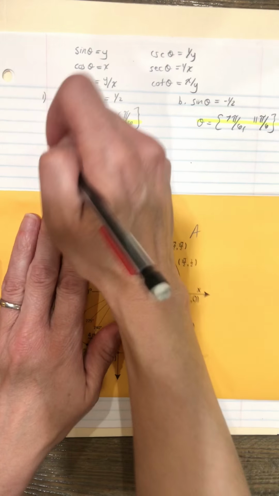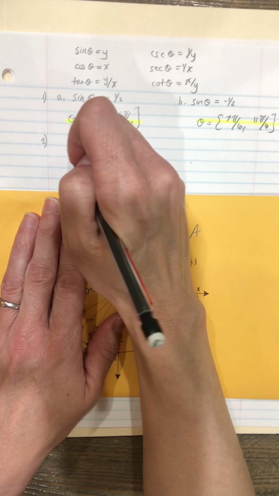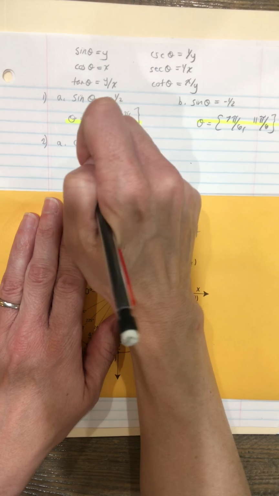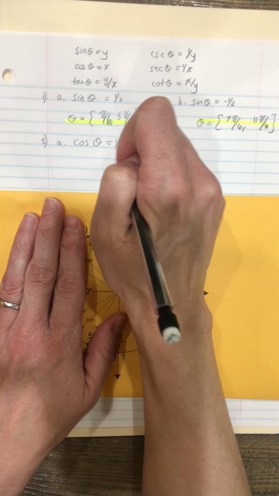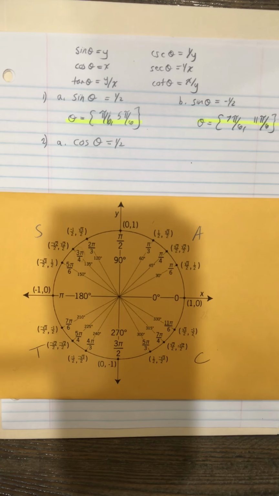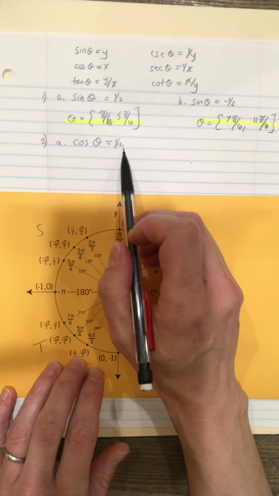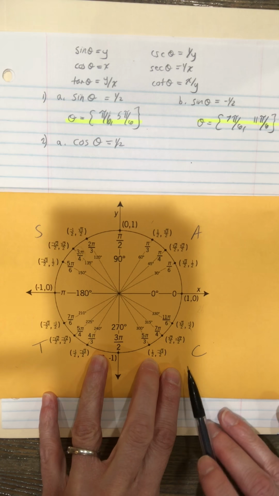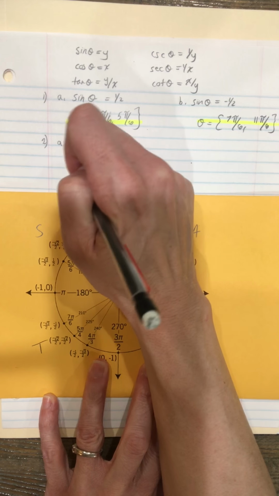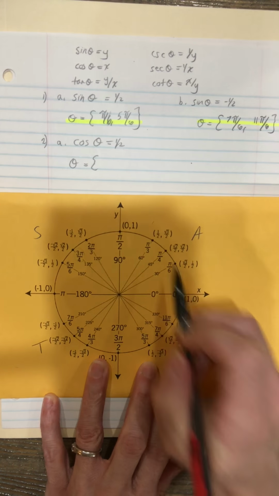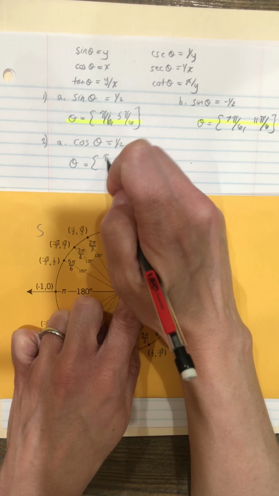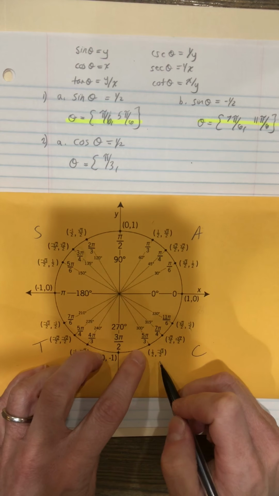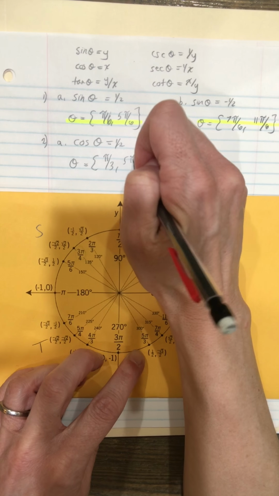Now let's take a look at cosine. So we have our next one, 2a: cosine of theta is 1/2. When we're looking at cosine, we're looking for when our x value is 1/2. Cosine will be positive in quadrant 1, because everything is, and in quadrant 4. So now I'm saying, when is x 1/2 in quadrants 1 and 4? It's 1/2 at pi over 3, and it's 1/2 at 5 pi over 3.